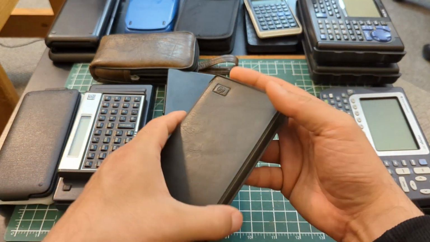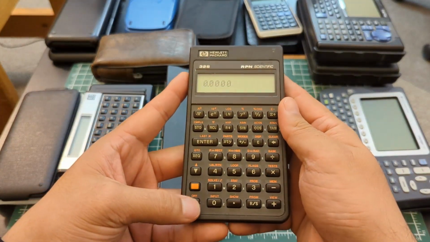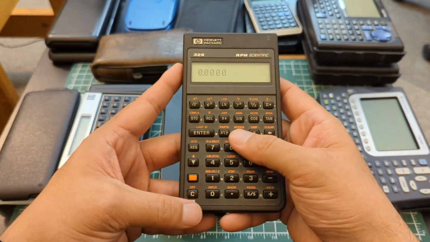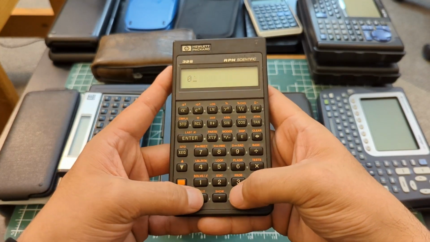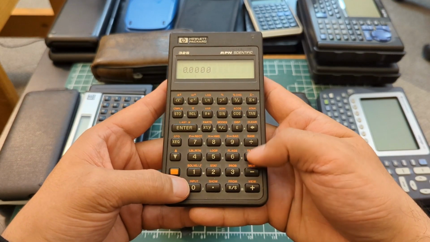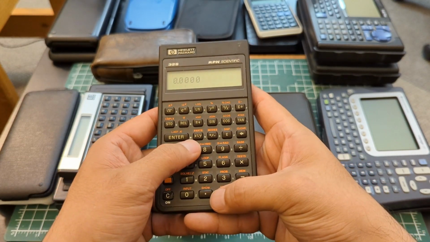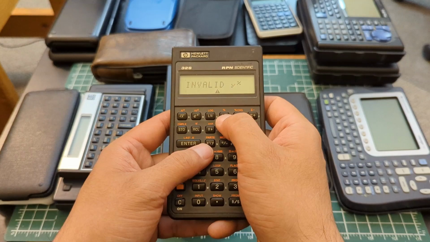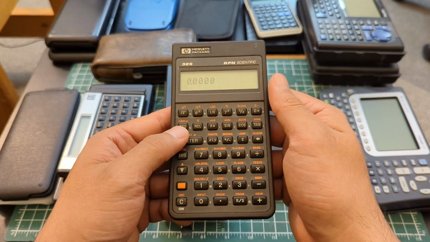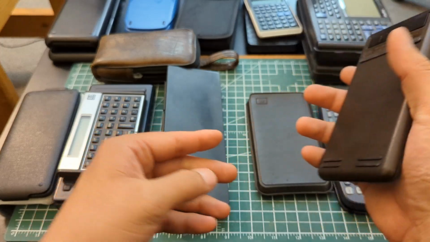And we can check what we got here. Oh, we'll go to the last HP on the table. A 32S RPN Scientific, the Pioneer series. So we'll throw some zeros into the stack. We can check 0 times 0 is 0 still. And then where's our y to the x? Invalid y to the x. So it does not like 0 to the power of 0 on the 32S.